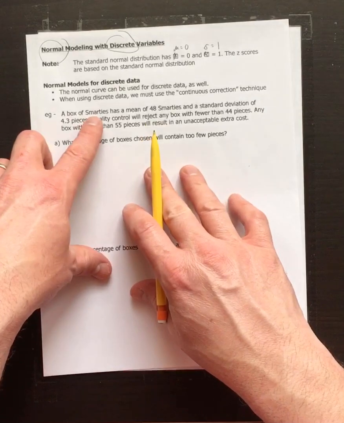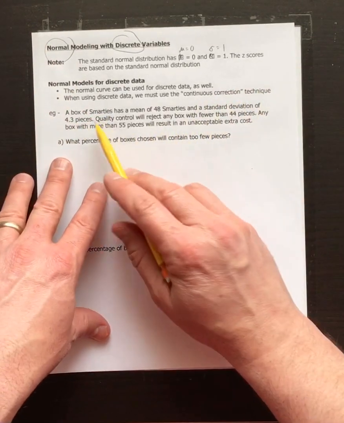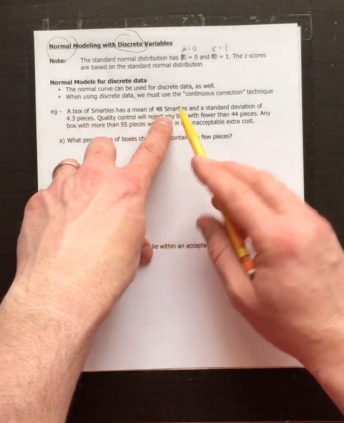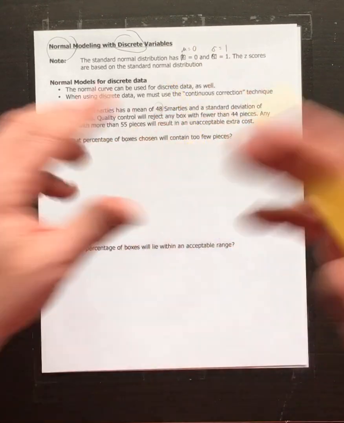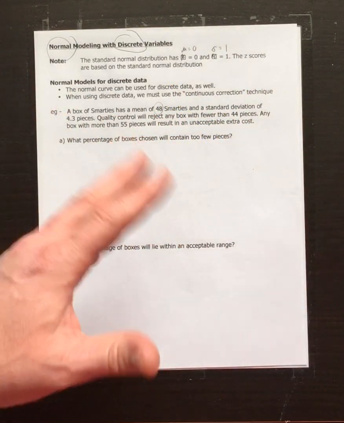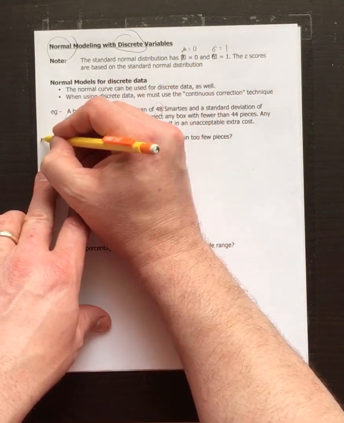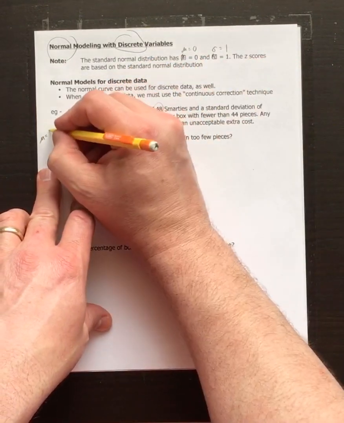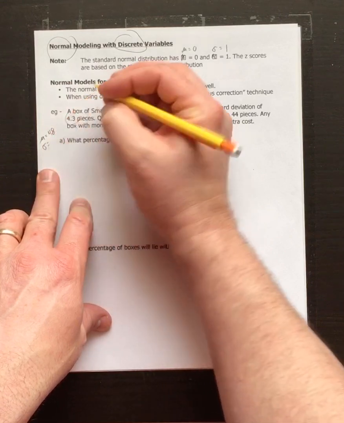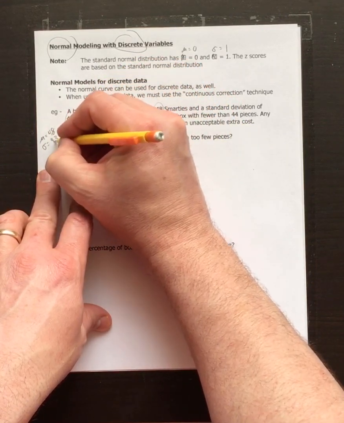I'm going to do another one with a box of Smarties. Obviously, I'm not very creative. A box of Smarties has a mean of 48 Smarties. That's 48 candies. Discrete. You have 48, you have 47, you have 50. Nothing in between. A standard deviation of 4.3. So my mu is going to be 48. My sigma is going to be 4.3.